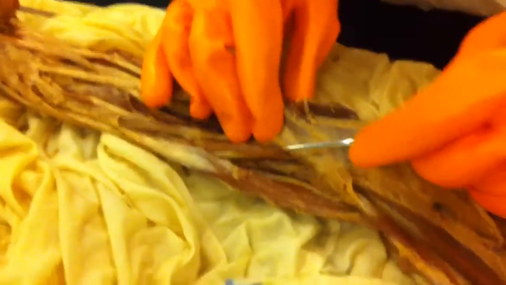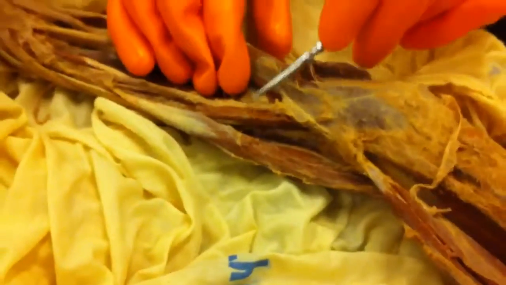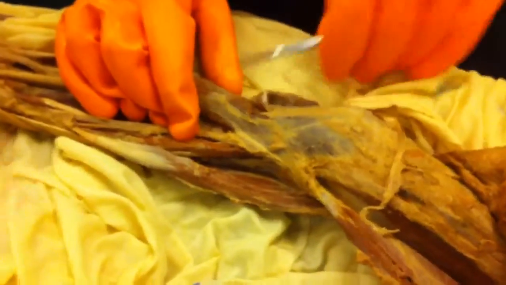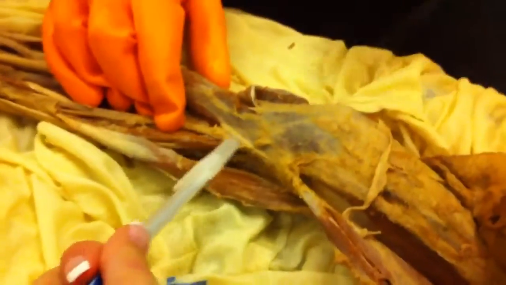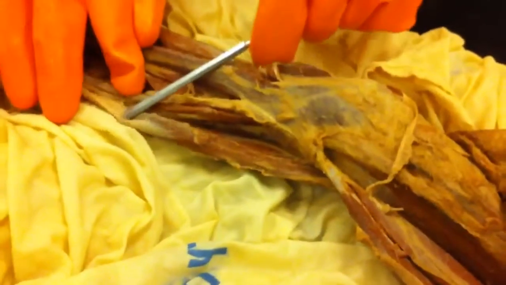Then over here, that's the one that runs obliquely. What is this one right over there? That's the pronator teres. Doesn't look like it's running obliquely. It's going from the medial humeral epicondyle to about the middle third of the shaft of the radius.